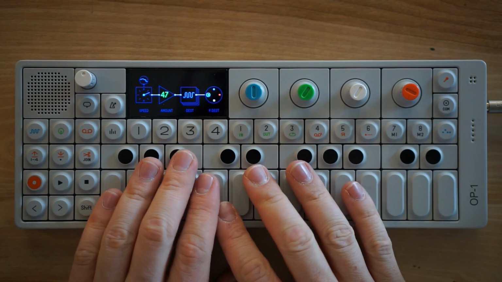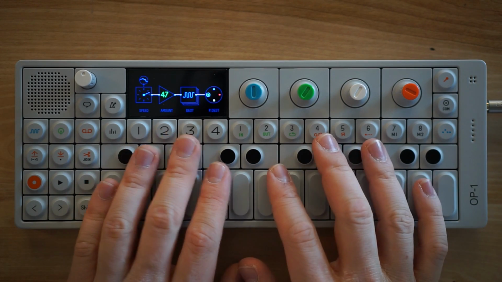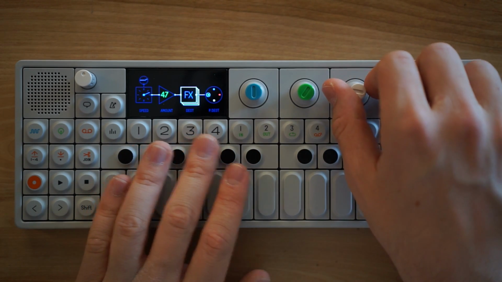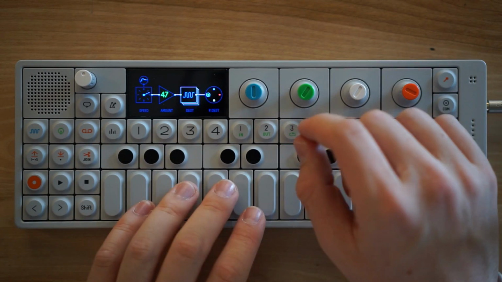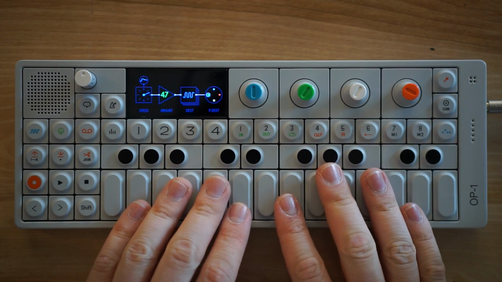So you can do pretty much all kinds of stuff with this. You can send LFOs to any page of your synthesizer, your effects, your envelope, your synth engine, and you can really do a lot with it there.